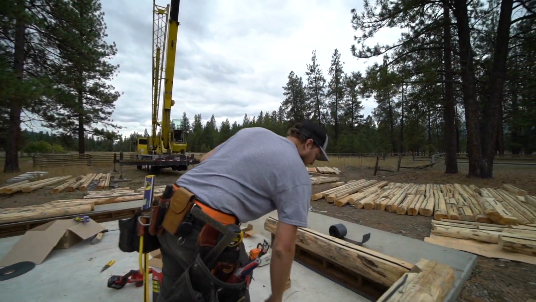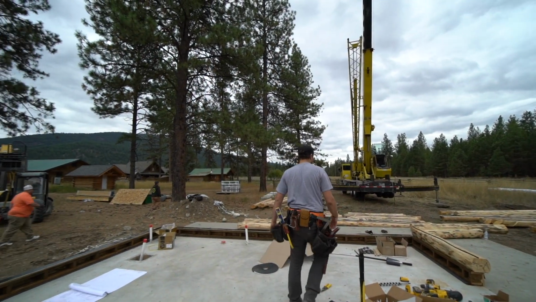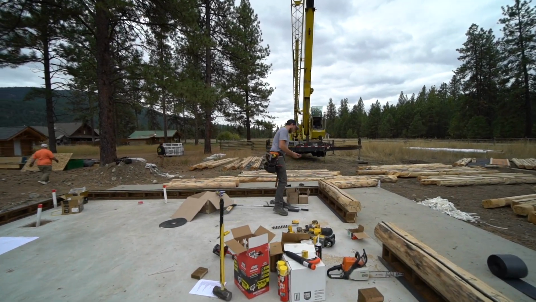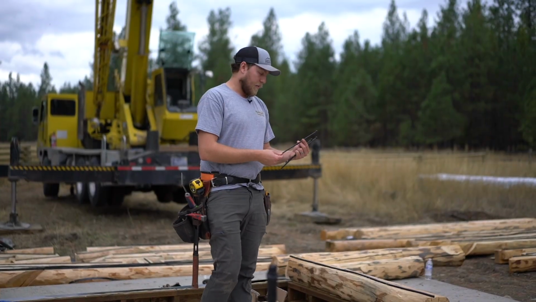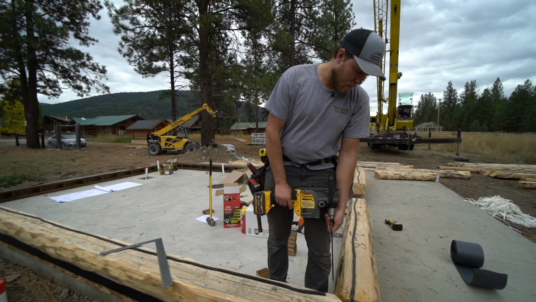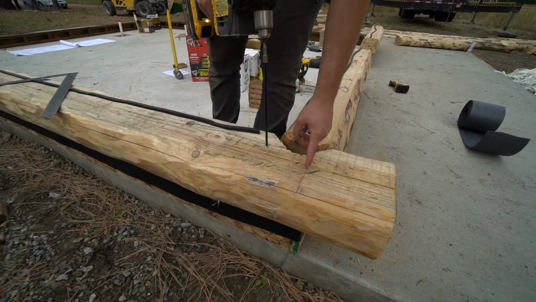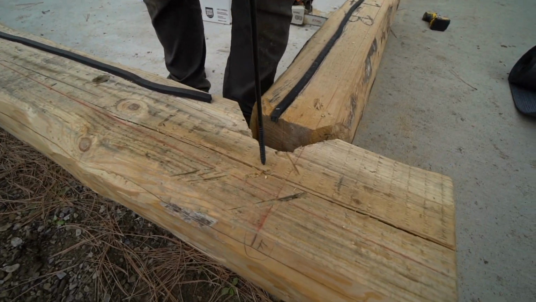So this is where our 10-inch screws come into play. These are 10-inch log screws. So I'm going to put a screw in, and now I've got my 2 lines, this is the corner of our floor. So I'm going to put the screw just right inside of that.